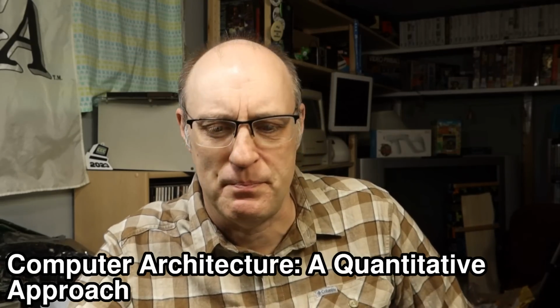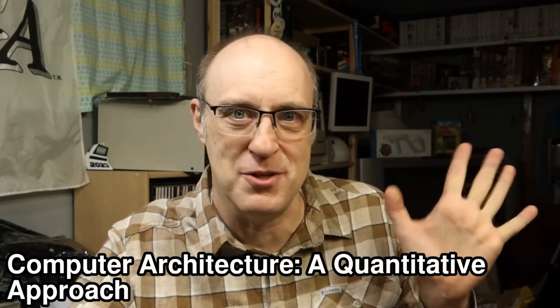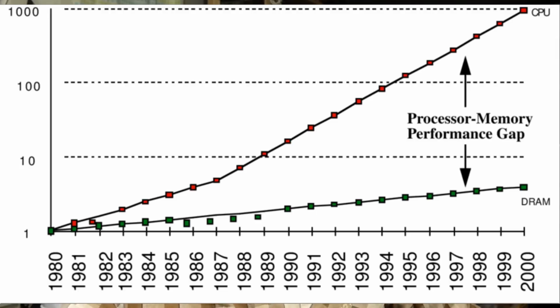There's a lovely graph in the first chapter of Hennessy and Patterson, the classic computer architecture textbook, that plots the increase in processor performance and the increase in memory performance through time. Spoiler alert: since 1980 there has been a gap, and that gap has gotten bigger every year.